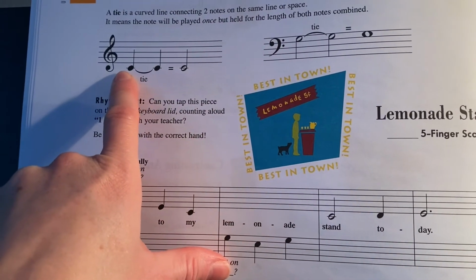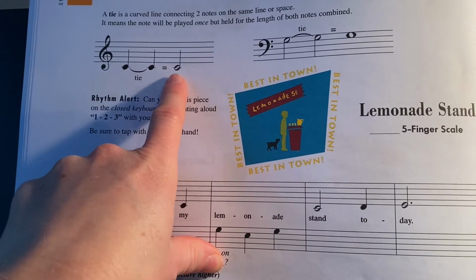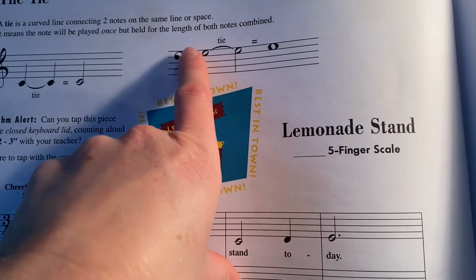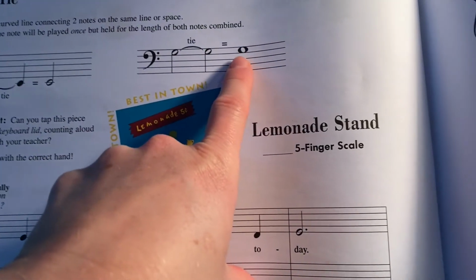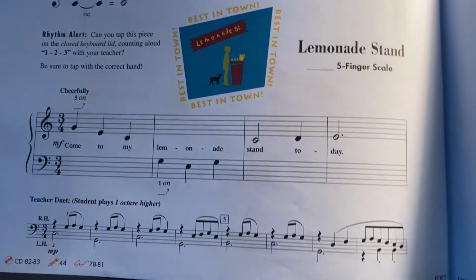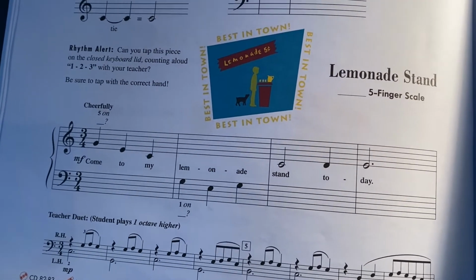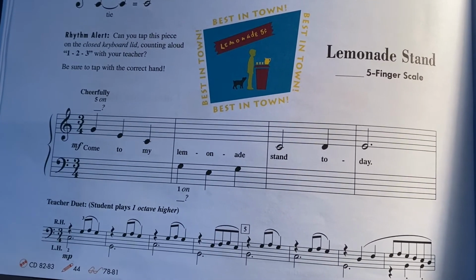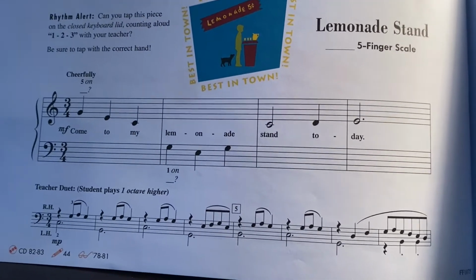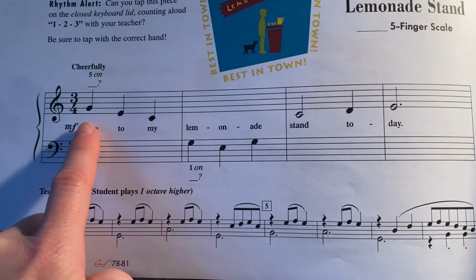So if I had a quarter note tied to another quarter note, that would be 2 counts. If I had a half note tied to another half note, it's like adding 2 plus 2, which equals 4, which is our whole note, okay? So we're gonna go through this little Lemonade Stand song, and I think we're gonna say our notes first. I kind of forgot to do that in the last song, so sorry if that was a little tough. So let's go through that, and then we'll give you an example.